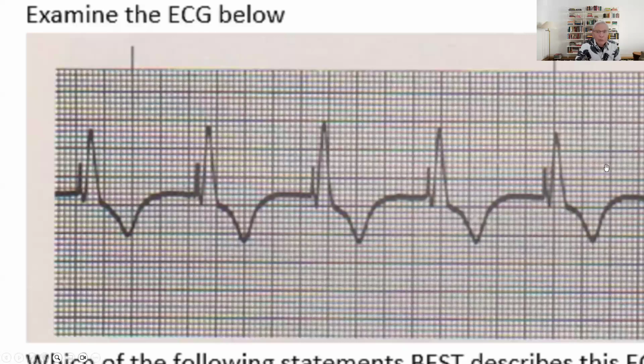Atrial, ventricular, or dual? What follows the spike? It's easy. Is it a P wave or QRS? The QRS. Yes. So if QRS follows the spike, what type of pacemaker is it? It's a ventricular pacemaker. Okay? So this is a ventricular pacemaker.